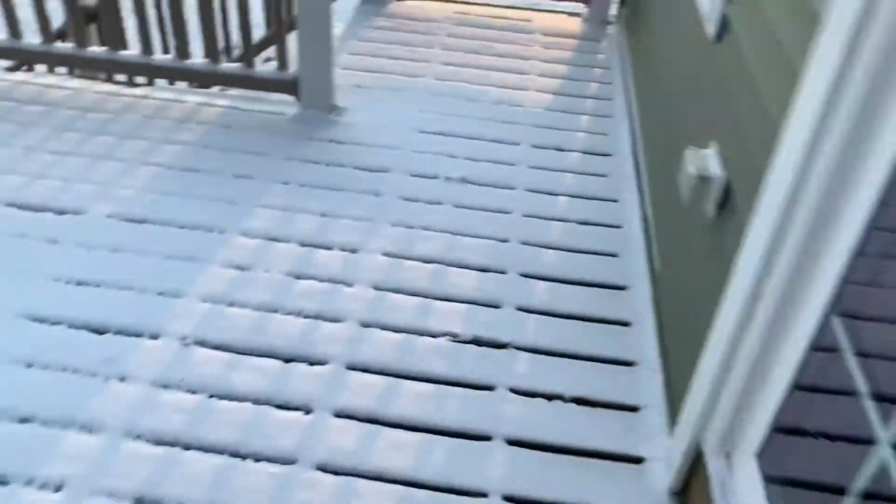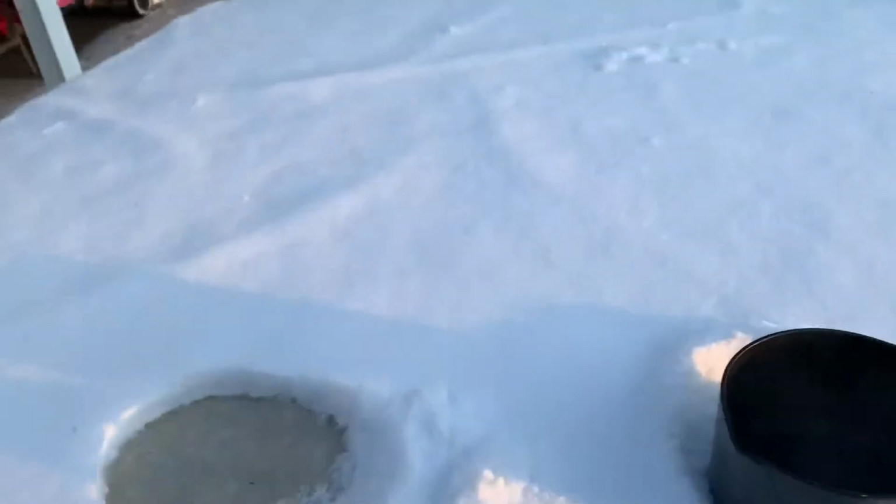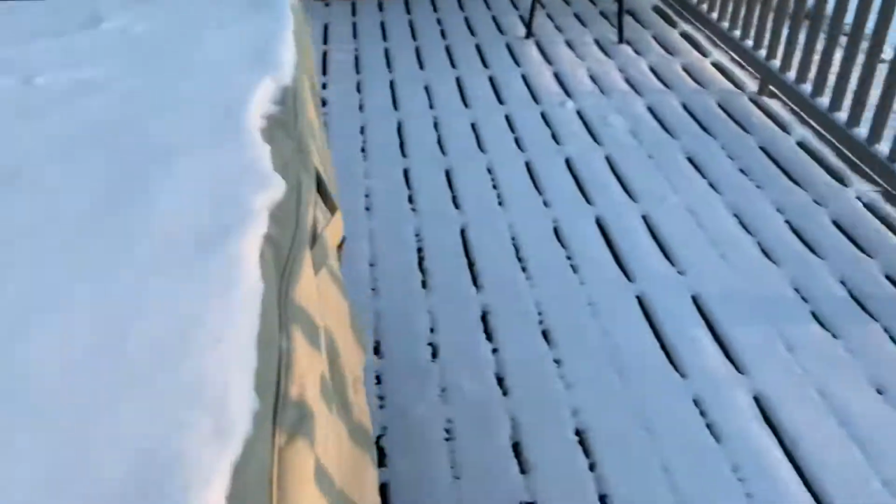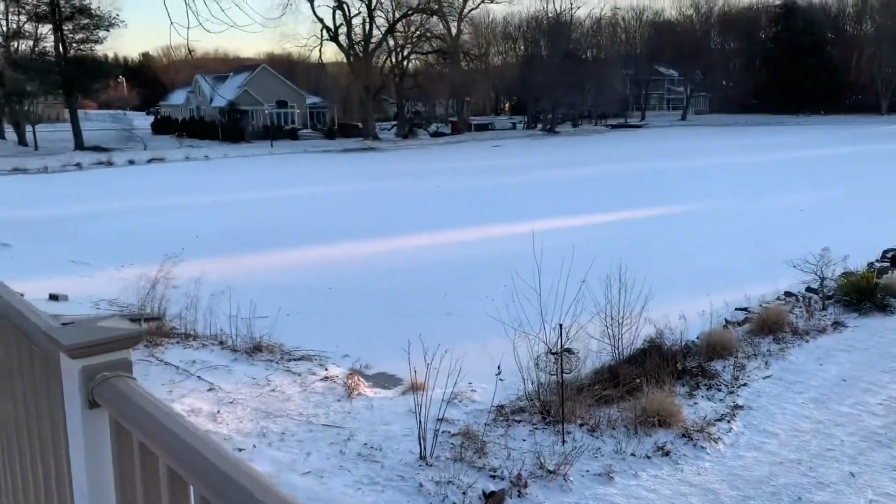To work fast. Don't want the water to come out too much. Okay. Here we go. Right, switch hands. Ready, set.